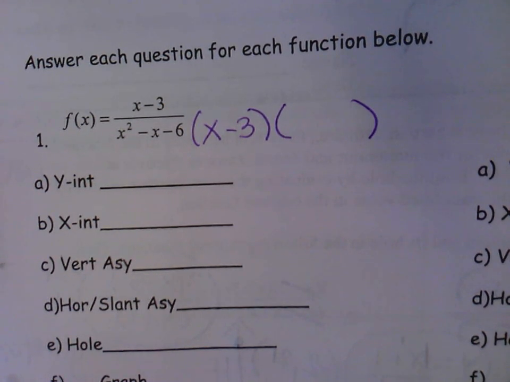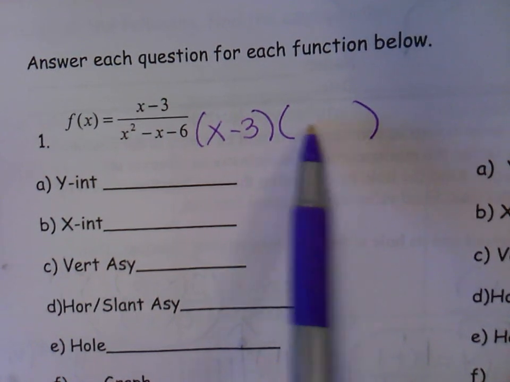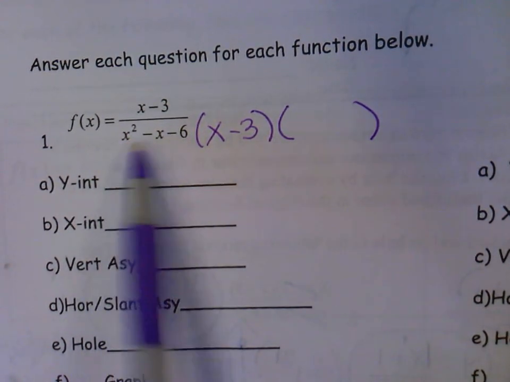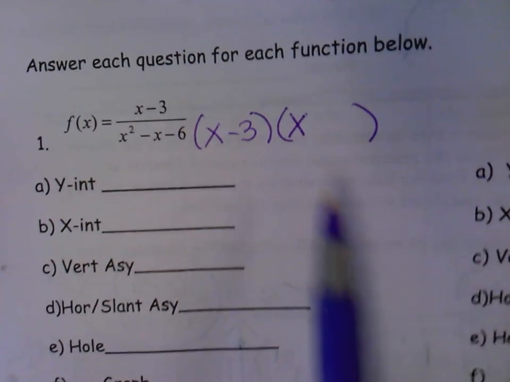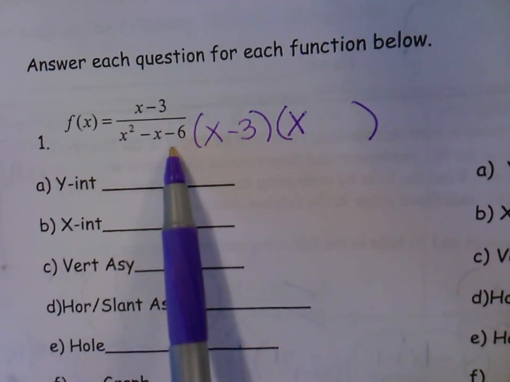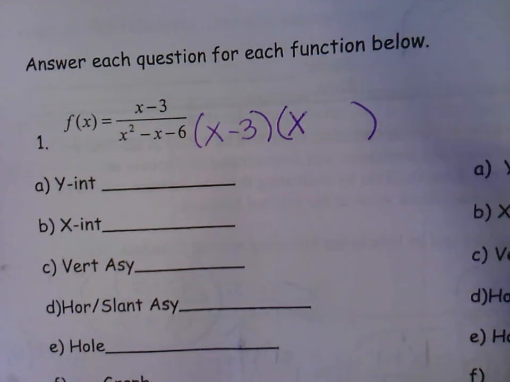If it's not a factor, I can't cancel. What would this factor have to be to make it multiply and give you x squared right here? This would have to be an x, right? Because x times x is x squared. And what would this second term have to be to give you -6? It would have to be -3 times +2, right?